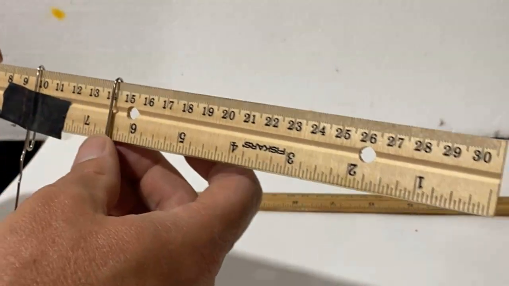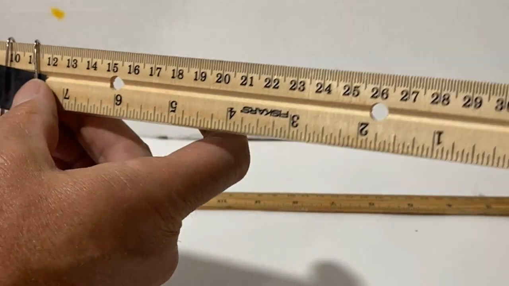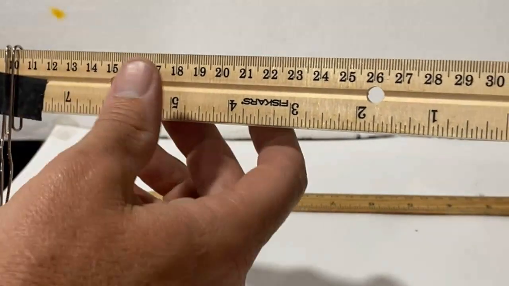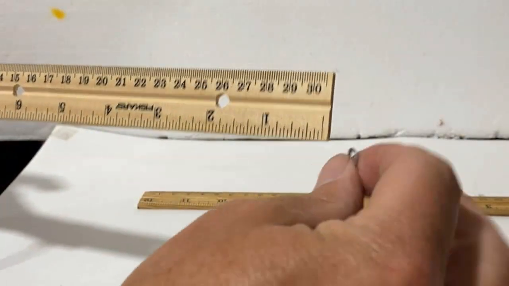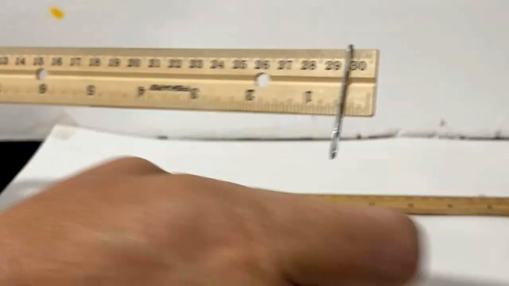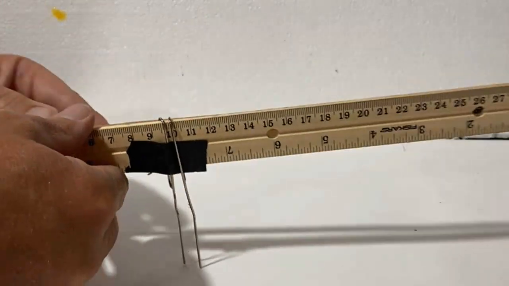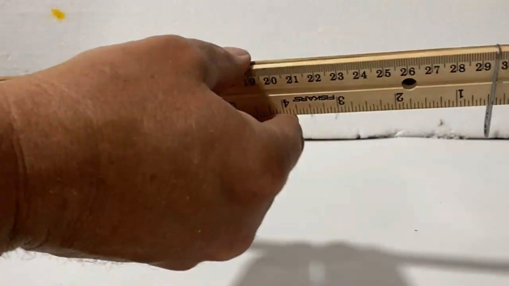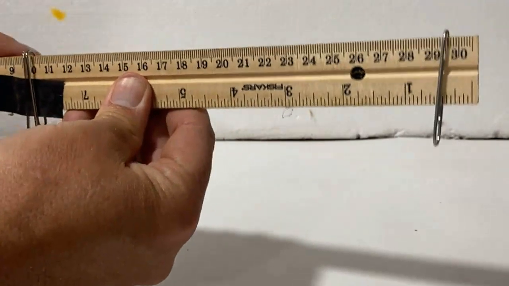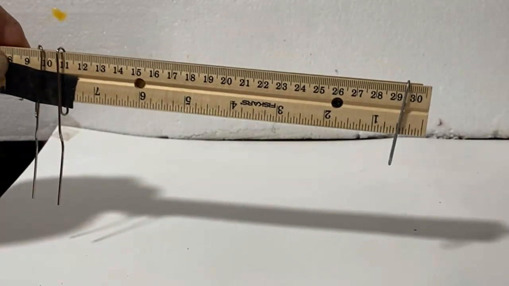Now, I picked these big ones in this ruler because it actually does very well. The design you're supposed to do for this is you take a third paper clip, put it there at the end. Then you take the back, you tape it together, and that slides a lot better.